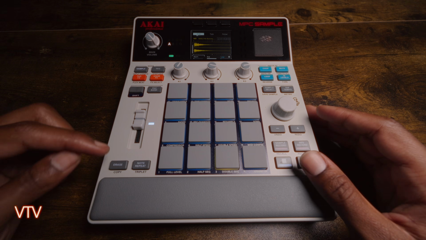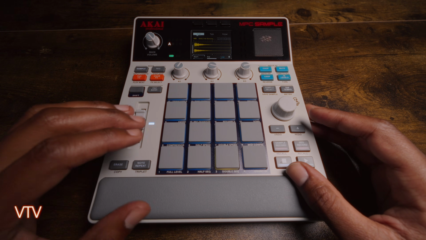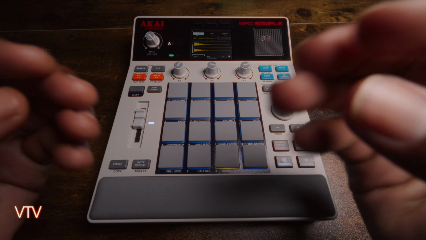So moving forward, note repeat, R&B. Let's make this fast. Let's make music fast, ladies and gentlemen. Let's not waste any time.